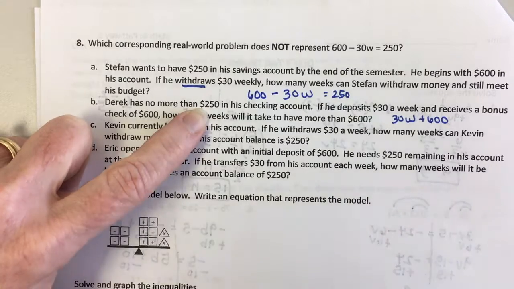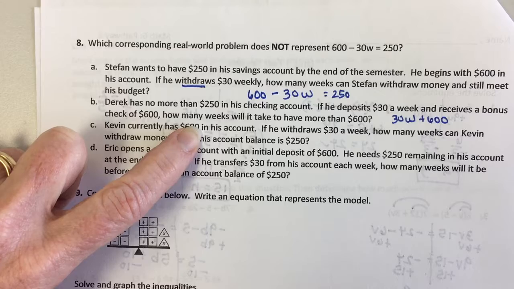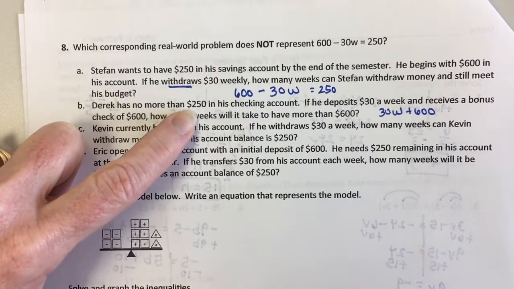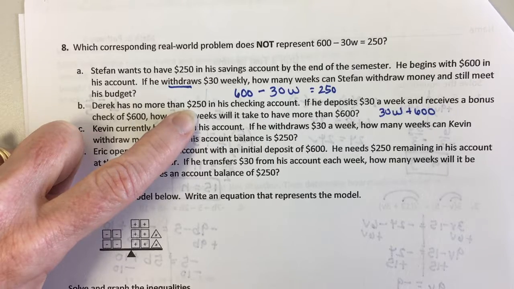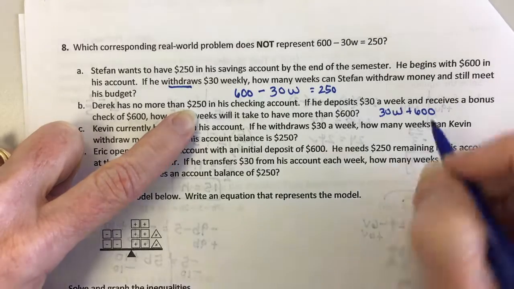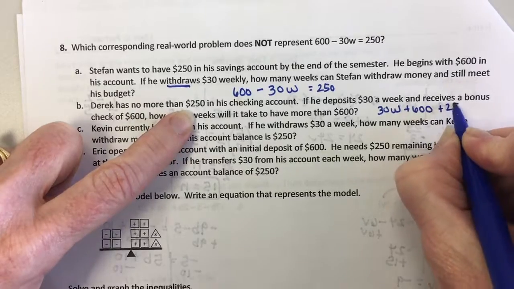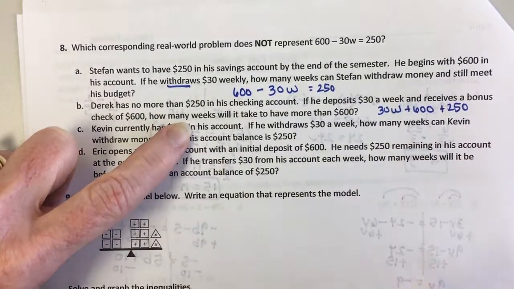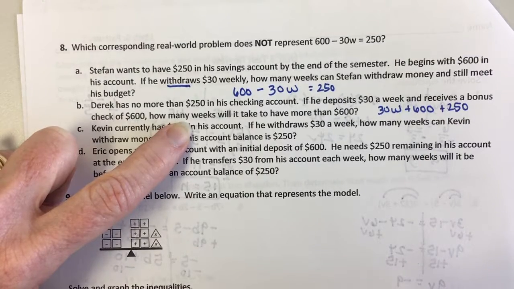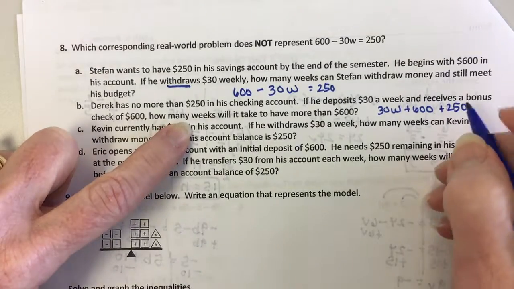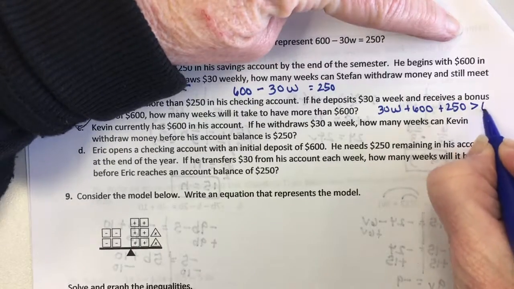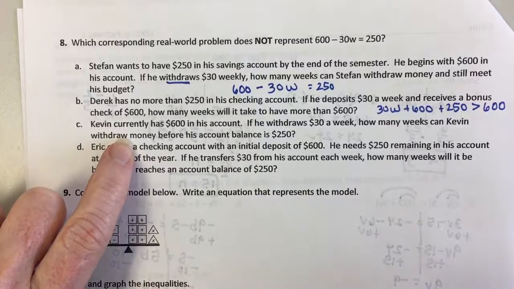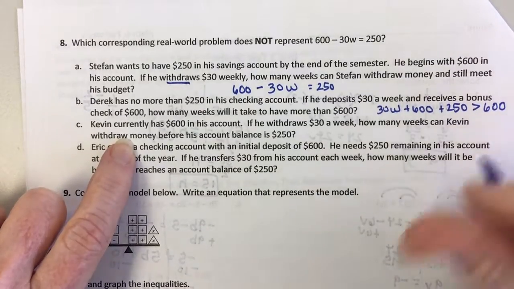So if I want to know how many weeks it will take to have more than $600, there's lots of problems with this one. He has no more than 250. He's going to deposit that, so I guess we're adding that to 250. Okay, and then how many weeks will it take to have more than $600? This does not make any sense because he already has more than $600. All right, so it's definitely not this one.